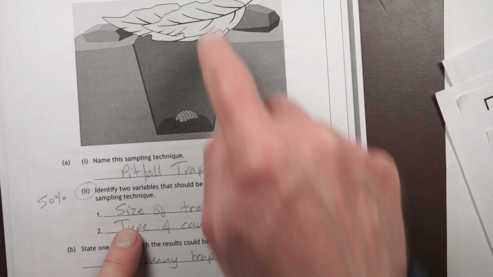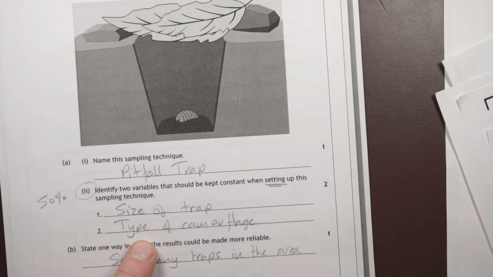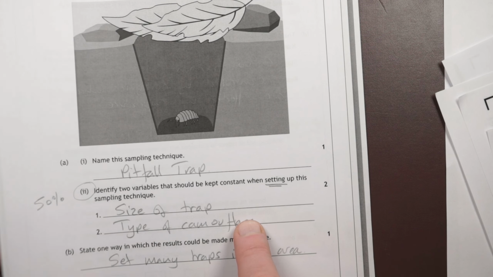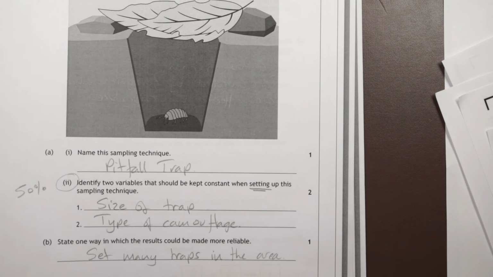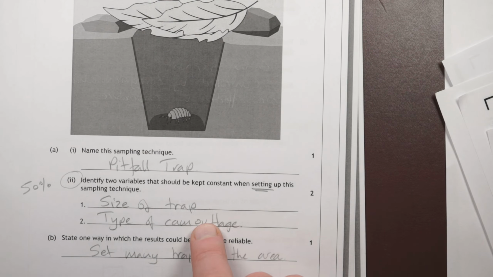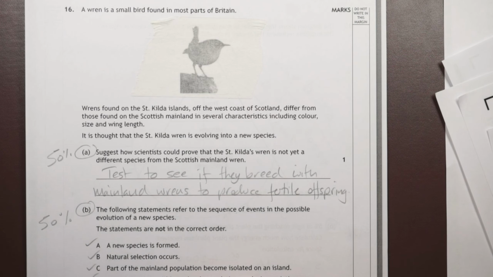The type of camouflage, the type of leaf and stuff on top, is going to change the number and type of insect that comes in there, right? It's going to change it. So you've got to make sure they're all the same as much as possible, right? It's controlling the variables. That caused a lot of problems. The evolution question caused quite a few problems.